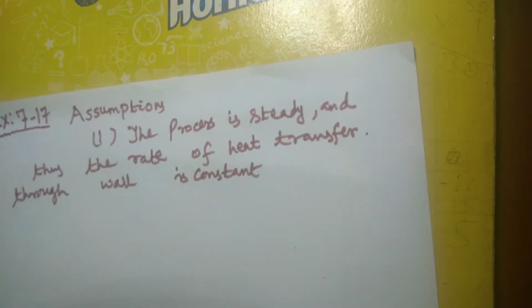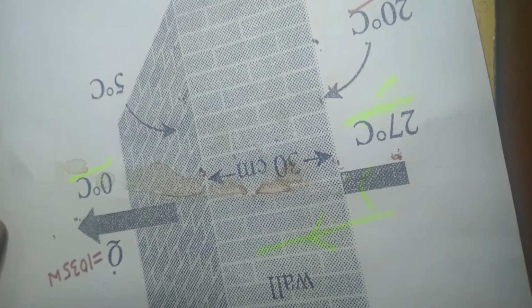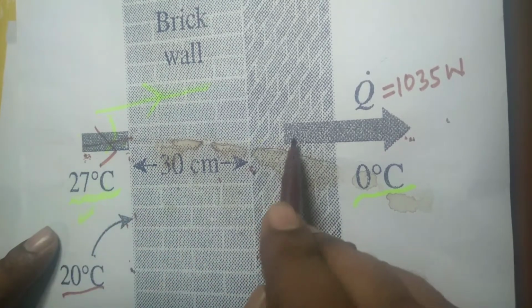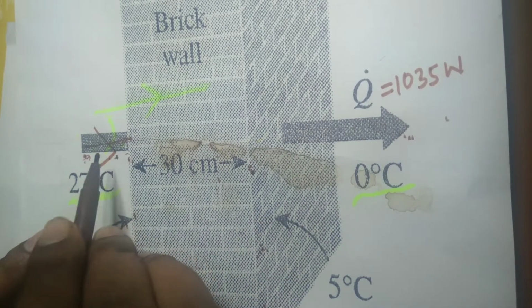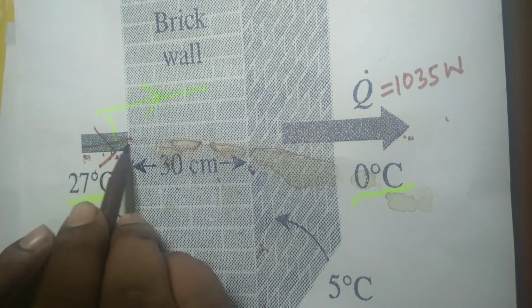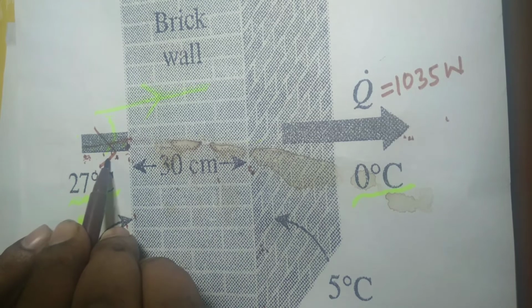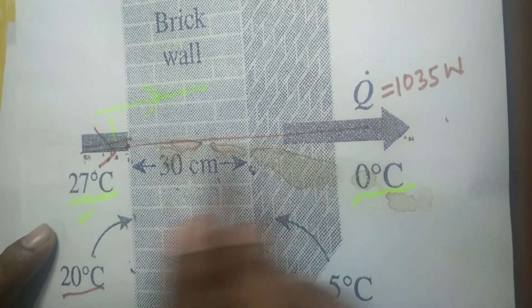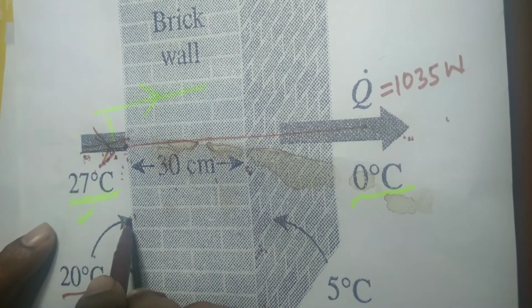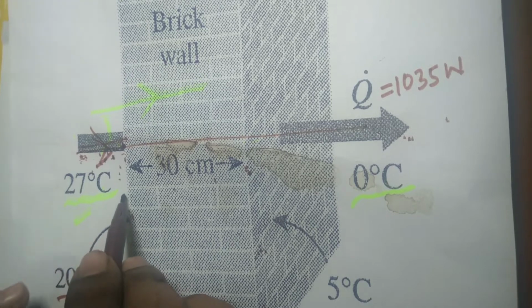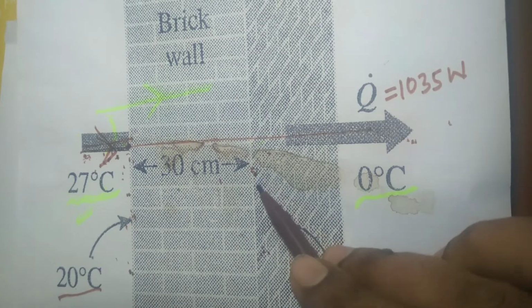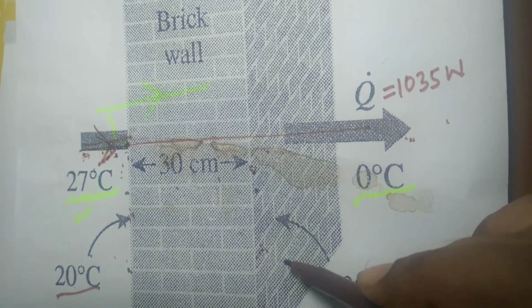So you see from the figure, whatever heat flows in this direction inside the room, and whatever heat crosses the side of the wall which is inside the room, is flowing in this direction. The temperature of the wall side inside the room is 20 degrees Celsius, and the other side of the wall is exposed to the atmosphere, which is at 5 degrees Celsius.